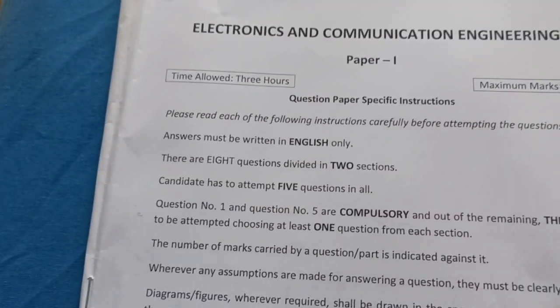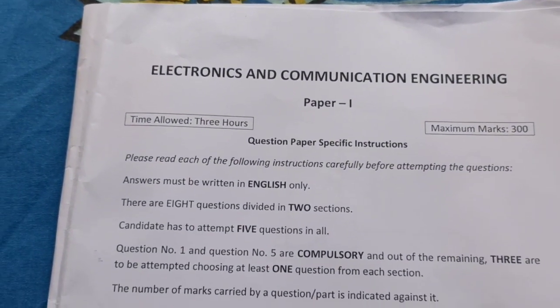So that is the end of the question paper. So this was part 1 for DRDO Scientist B exam.